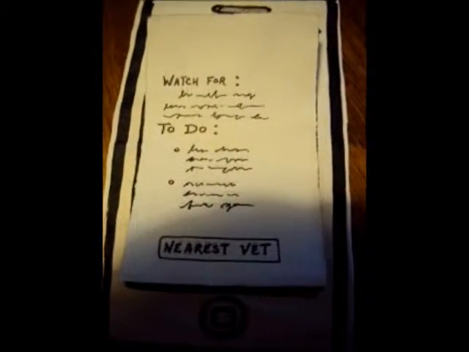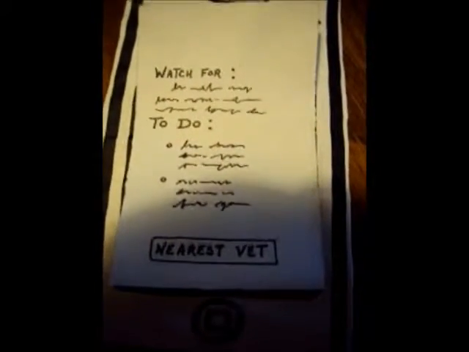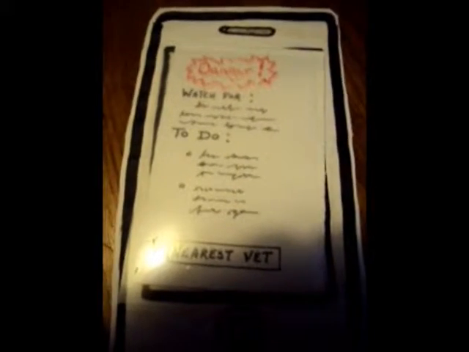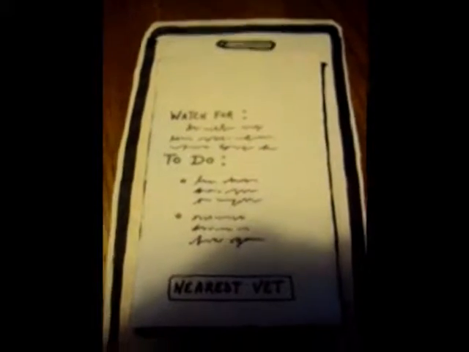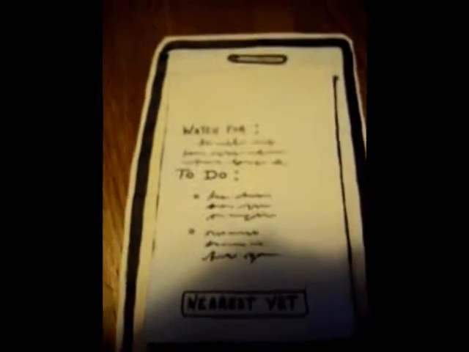That brings me to this screen, which tells me what symptoms to watch for in my pet and what I should be doing with it, as well as a button which will take me to the nearest vet. Now, in the event that something seriously serious had happened with my pet, this little danger warning will flash up, letting me know that I need to take immediate action for my pet's health. But I want to check out the nearest vet's office, so I'm going to press that.